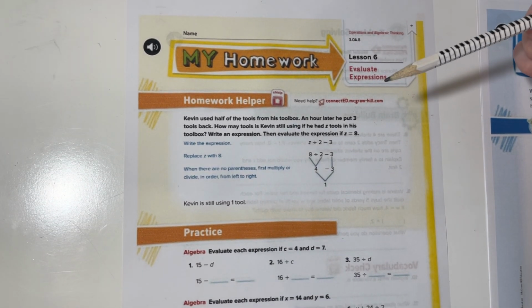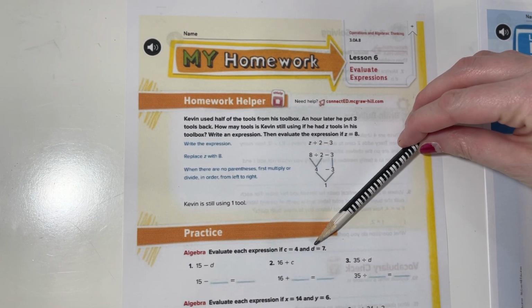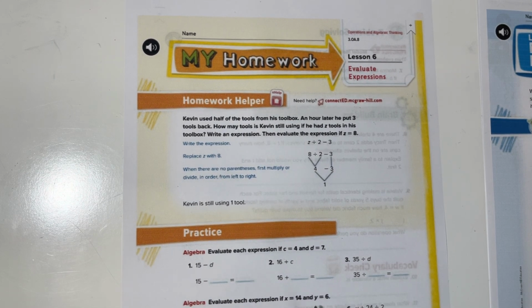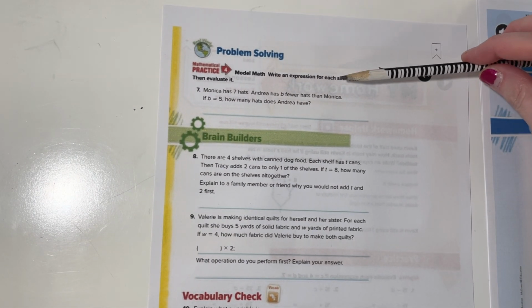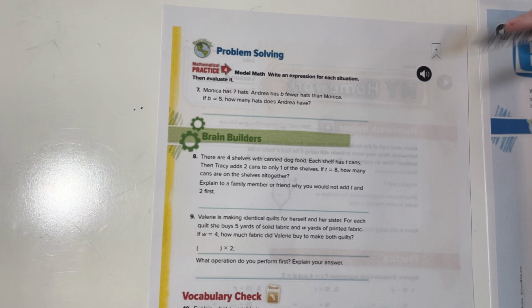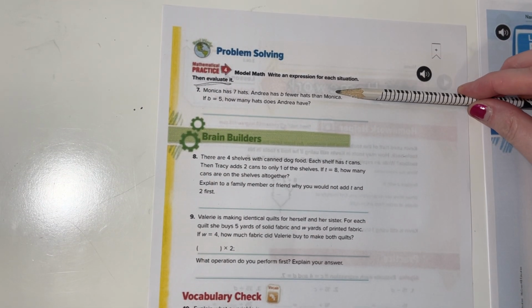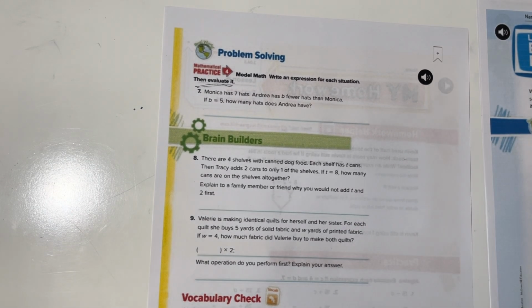So the homework, evaluate the expression. It tells you what C and D equal. On number 4, 5, and 6, you're going to do the same thing. Now you're using X and Y, and it tells you what the value of X and Y are. And then on the back, write an expression for each situation and then evaluate it, right? Then solve it. Here's your brain builders. You can do these. I promise you can do these.